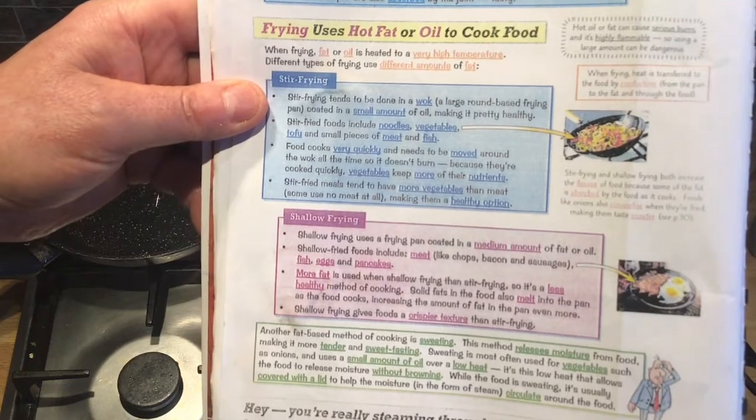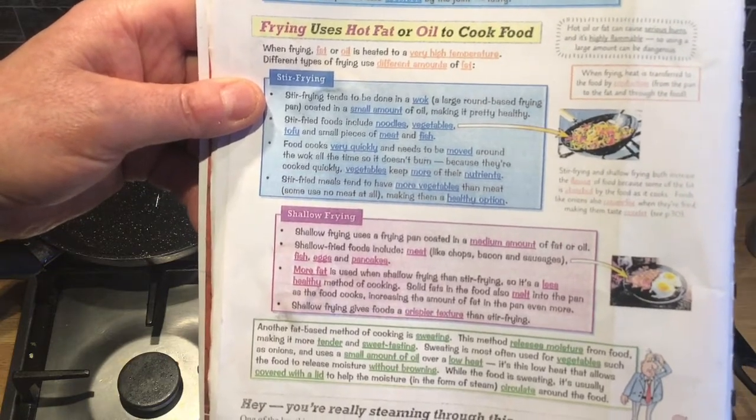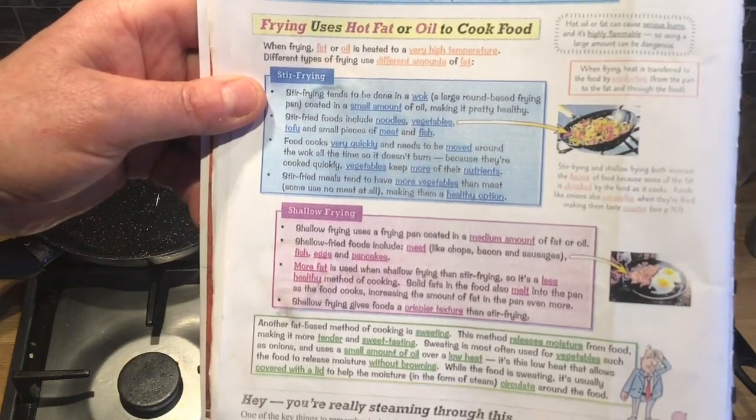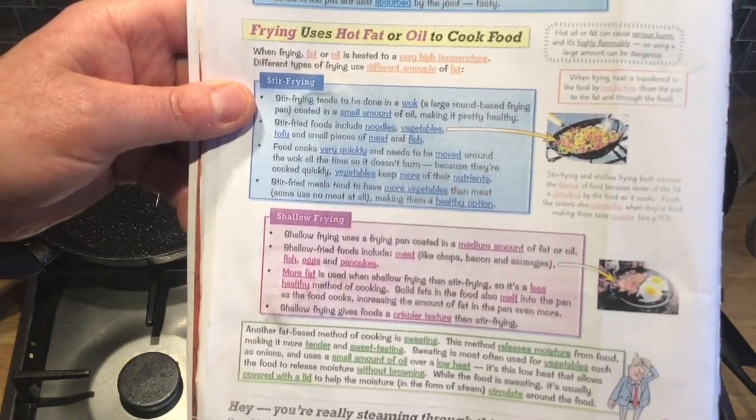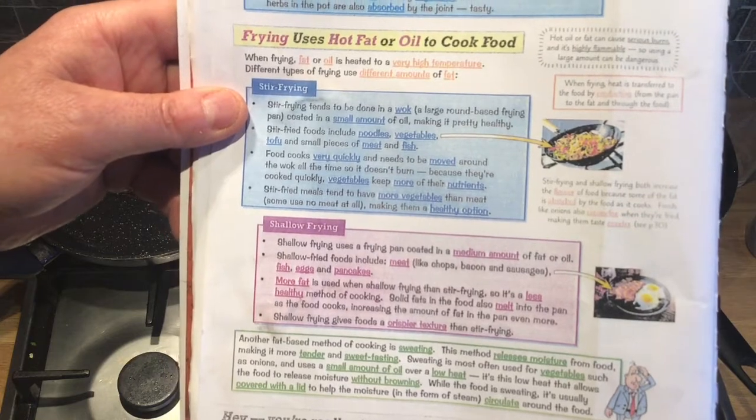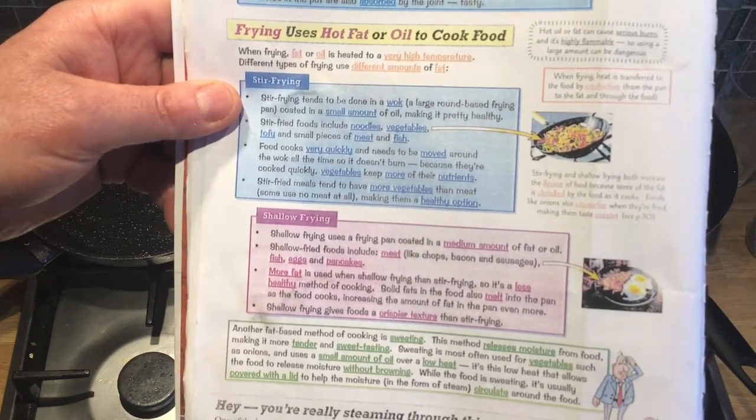Solid fats in the food also melt in the pan as the food cooks, increasing the amount of fat in the pan even more. Shallow frying gives a food a crispier texture than stir frying.